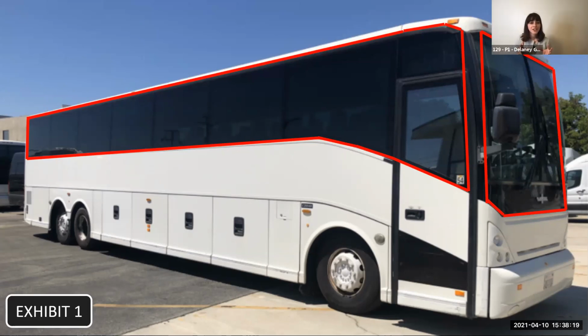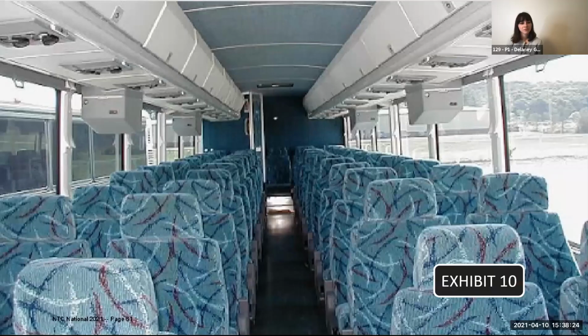I want to move on now to talk about the inside of the bus. Now, Exhibit 10 is already in evidence. Does it accurately depict the inside of the defendant's bus? Yes, ma'am. So how close do the defendant's windows get to the ceiling?